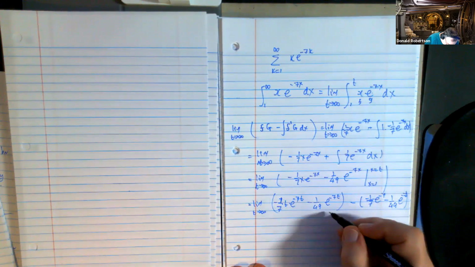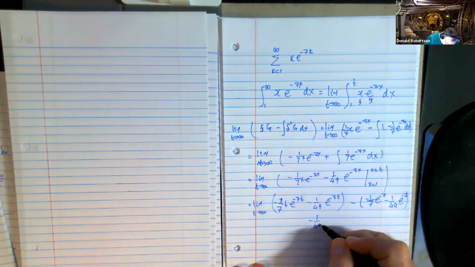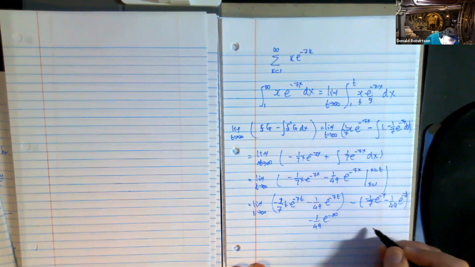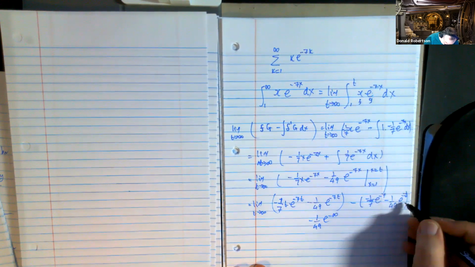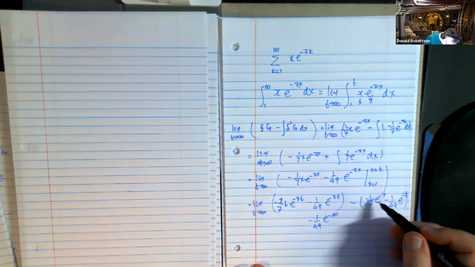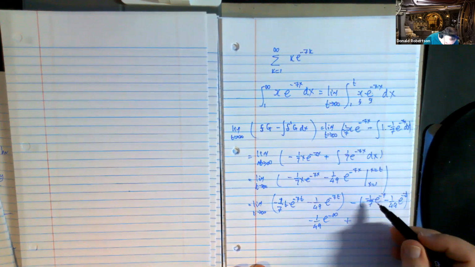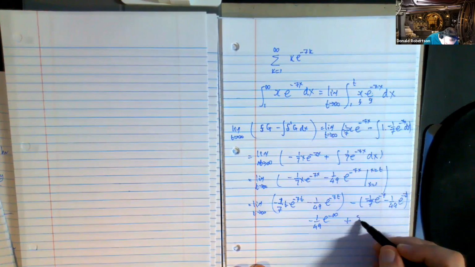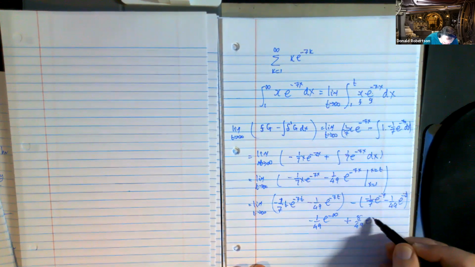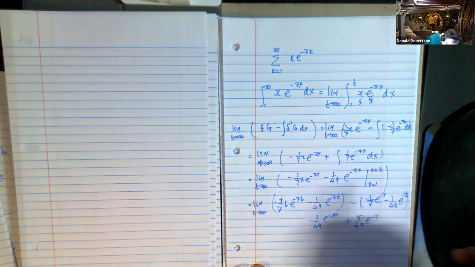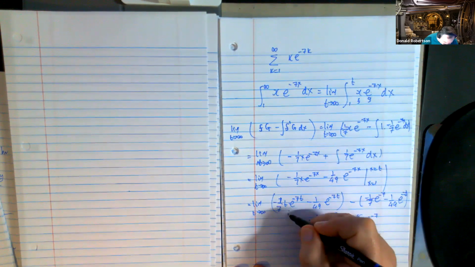I can brute force this, and if I do, you just get e to the negative infinity. These two are a real pain, but if you take these negatives and join it to that, you get a plus. And if you combine this to that, you get eventually, I believe, 8/49 e to negative 7. You can double check that, but I think that's correct. The problem is this one here.